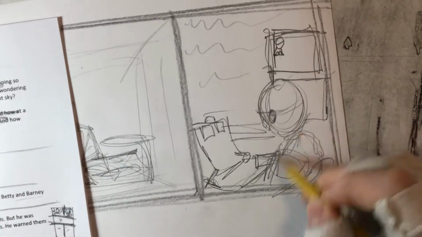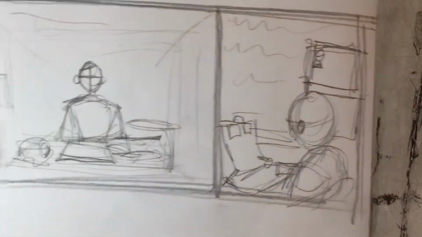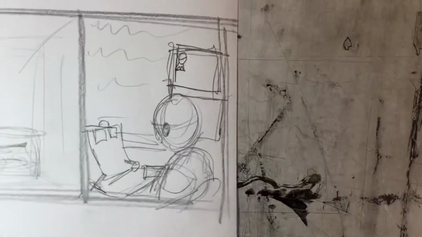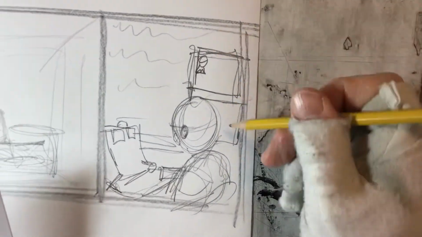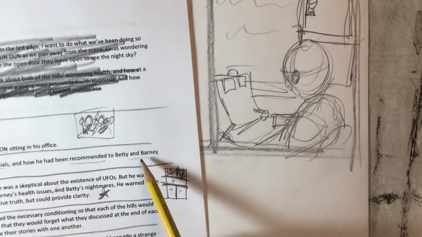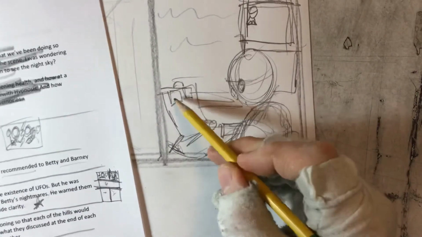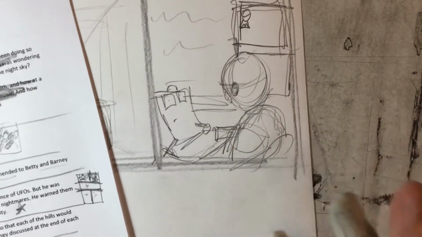It's just laying out these two shots. His office, or dude in an office, and then here's him getting the recommendations, and his credentials. A few shots of his credentials and how he'd been recommended by Betty and Barney Hill. So here we go. We get to see Betty and Barney Hill. This is the recommendation. These are the credentials. This is the guy in his office.